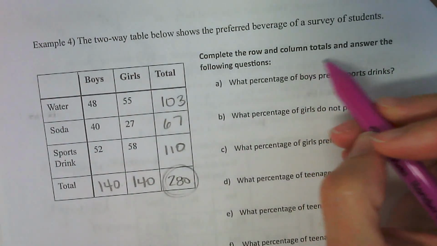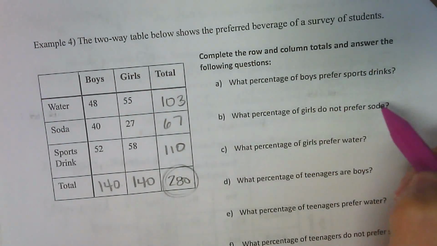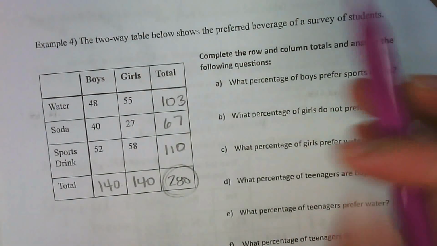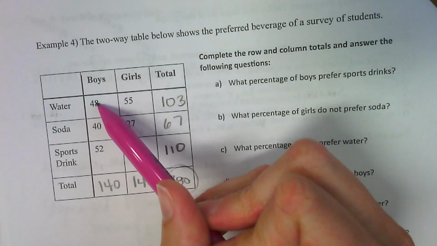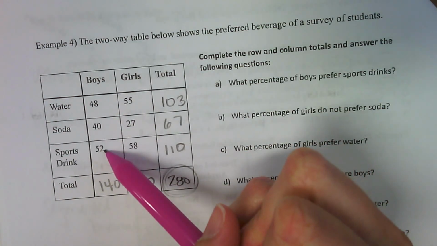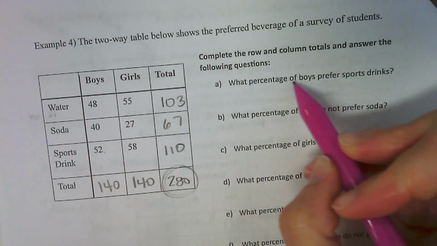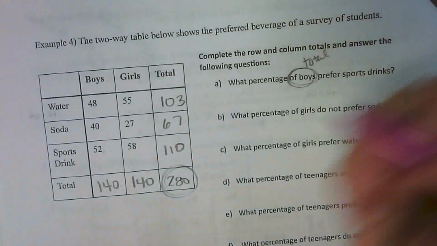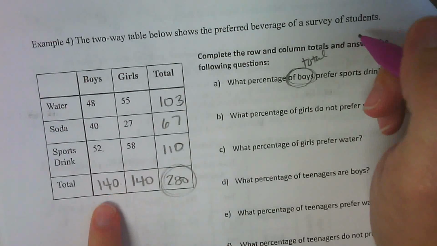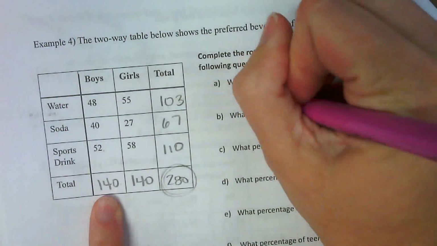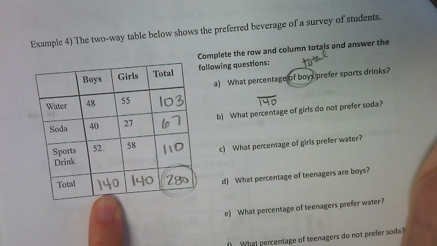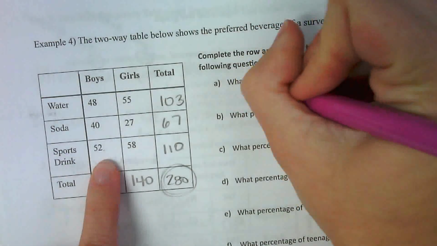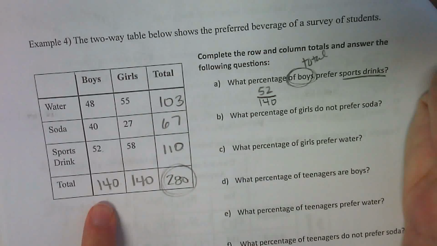It says complete the row and column totals and answer the following questions. What percentage of boys prefer sports drinks? So we go to boys and we do sports drinks. And it says what percentage of boys, so this is the total we're looking for. So we know that the total for boys is 140. Sports drinks is 52. So 52 out of 140.